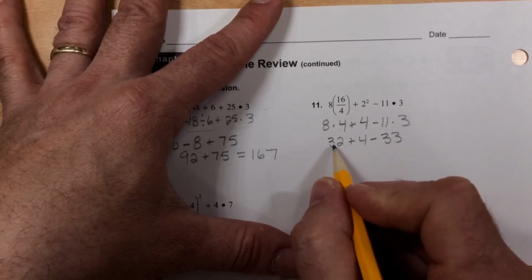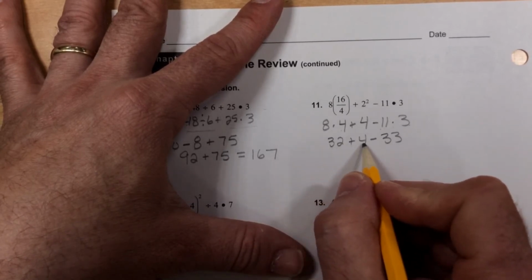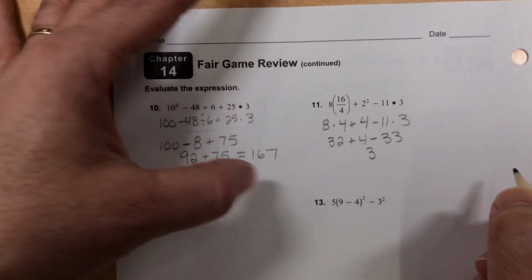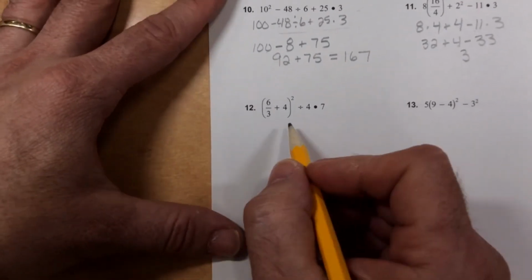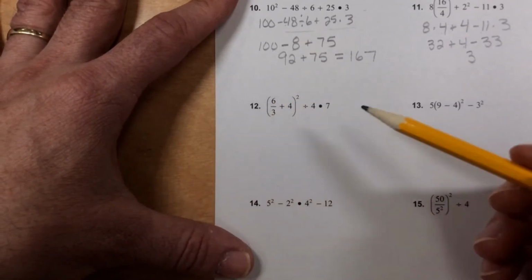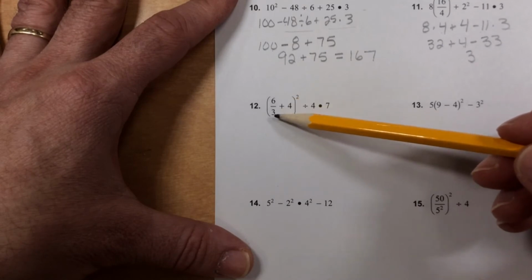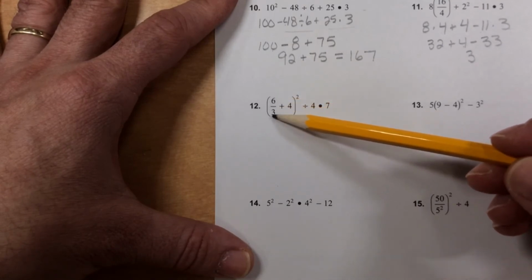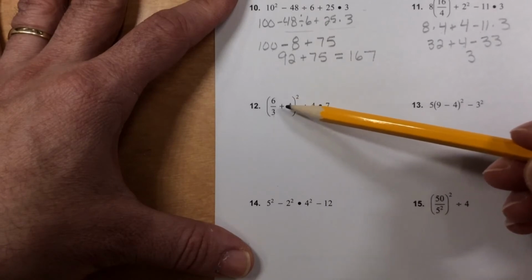Left to right, adding and subtracting. 32 plus 4 is 36 minus 33, and we're left with 3. Number 12, parentheses first, so 6, and then in parentheses, we'll simplify this fraction, but we could also look at it as doing division before addition. 6 divided by 3 is 2. 2 plus 4 is 6.